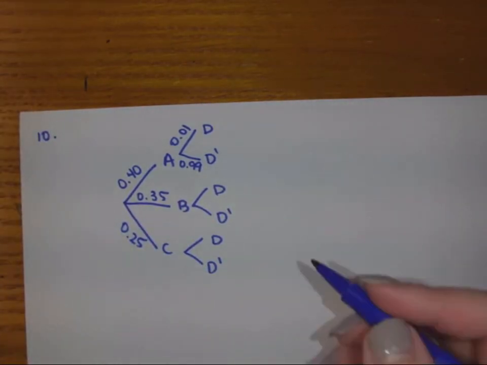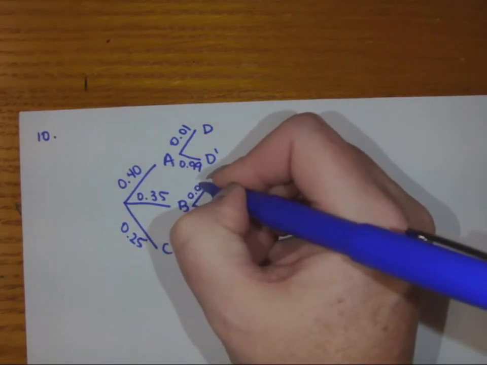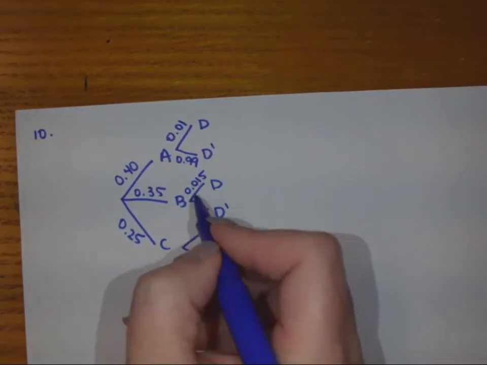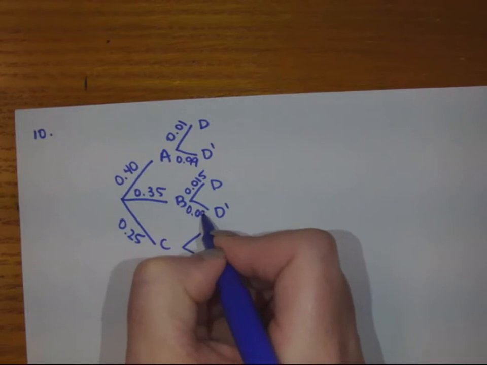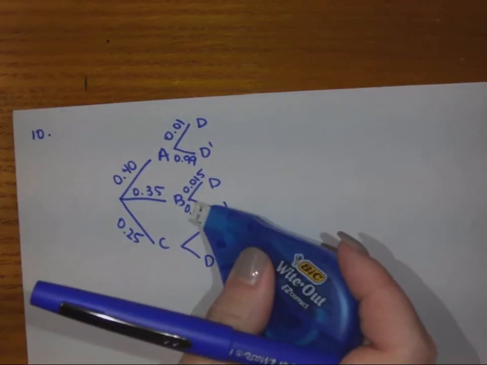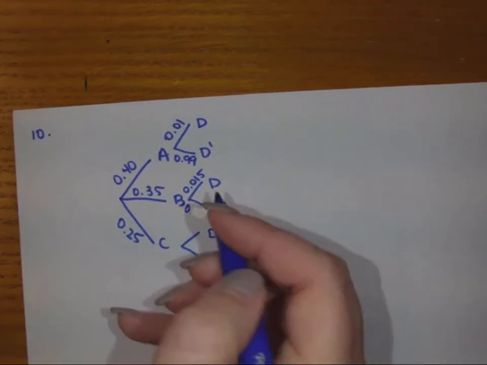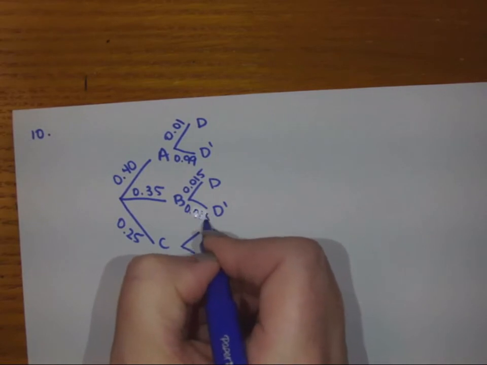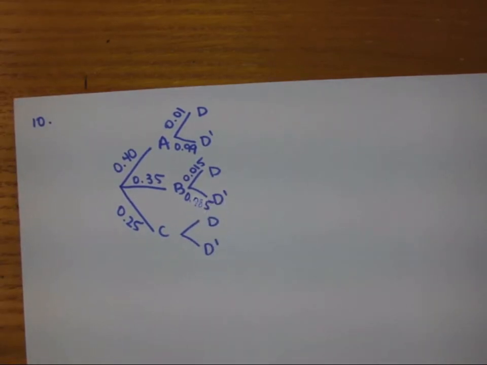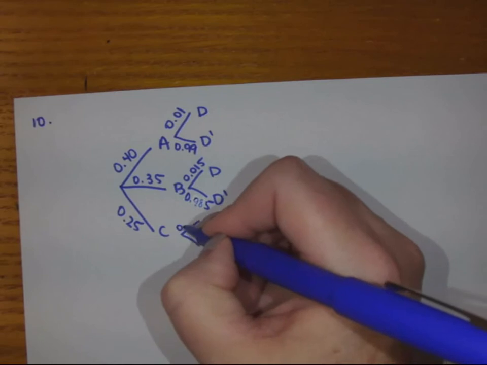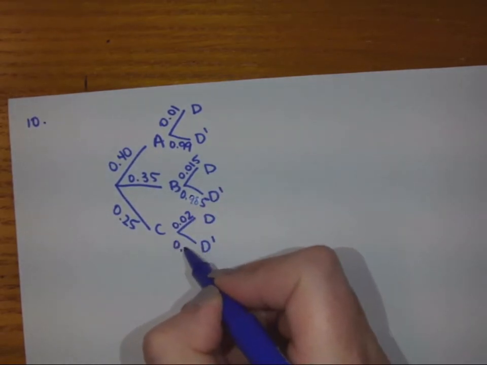That's machine A. Machine B has a 1.5% defective rate, which means that 98.5% of them are fine with no defect. Watch your decimal place there. And then the last one, 2%, so 98% of them are okay.